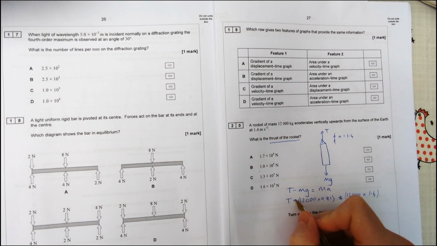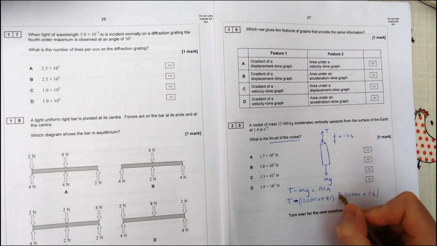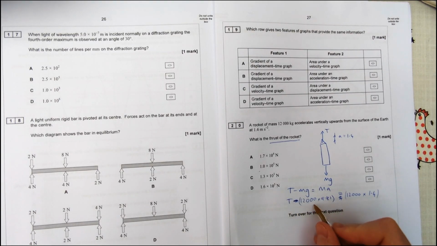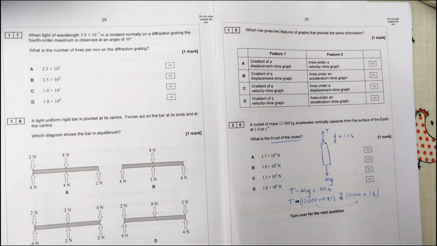So T minus mg equals this. To find T, I've got to put this over onto this side. So T equals, if you wanted to do it slightly shorter, ma plus mg. But either way, you put those numbers in, you'll get 134,500, which is equal to T.